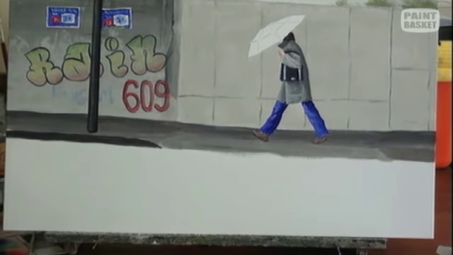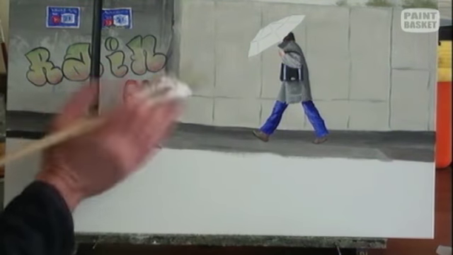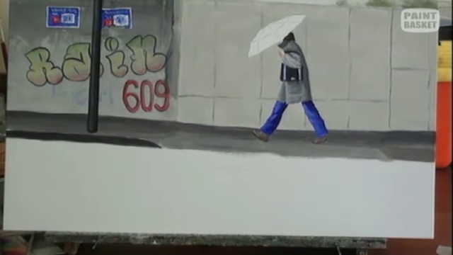And now if you're working in acrylics, you're going to have to work quite quick, because we need to do a shading like this, plus we need to get this wet effect. So if you've got a retarder, now's a great time to use it. Or just keep misting your painting with a light mist of water.